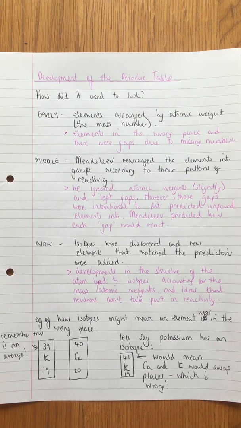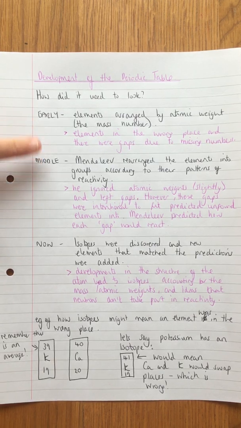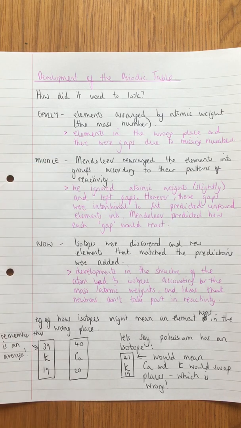So this scientist came along called Mendeleev, and he arranged or rearranged the elements into groups according to their patterns of reactivity. There was quite a few things that went on in between here, but generally this is then what happened. He ignored the atomic weight slightly. They still do play a part, but we're going to have a look at a couple of examples that don't fit that pattern perfectly.